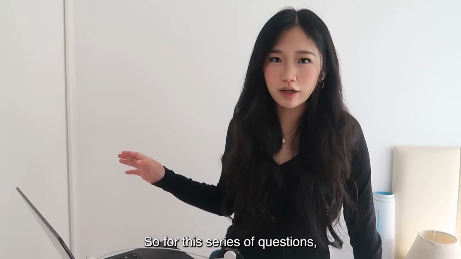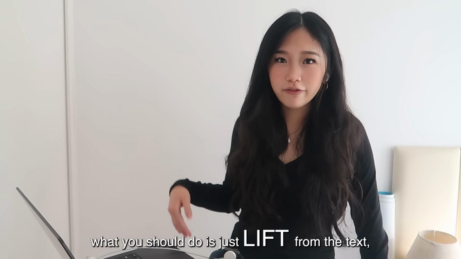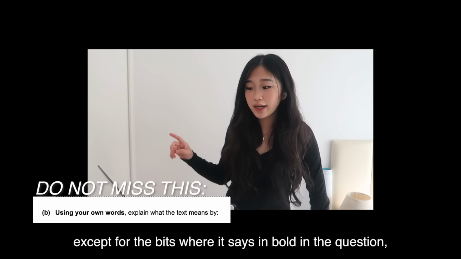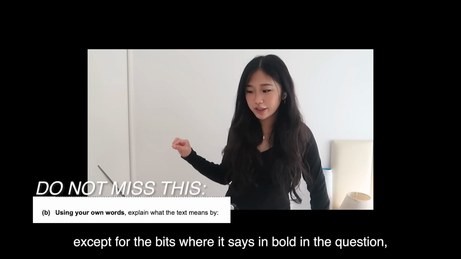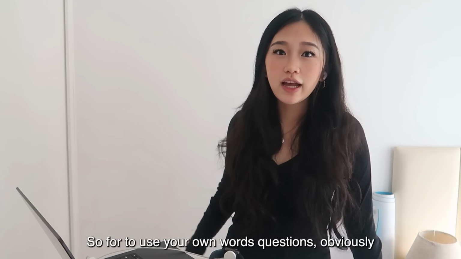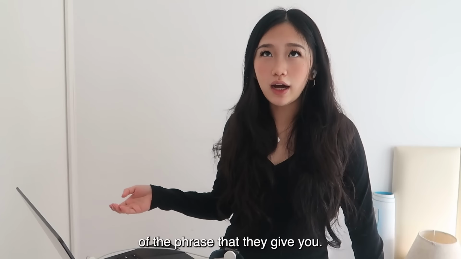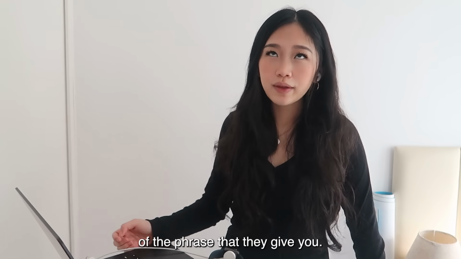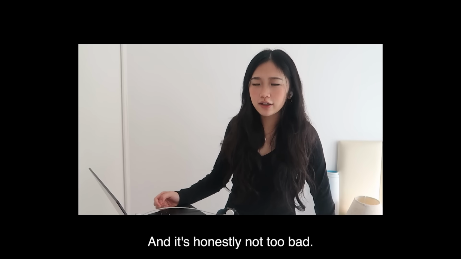So for this series of questions, what you should do is just lift from the text, except for the bits where it says in bold in the question that you should use your own words. For the use your own words questions, obviously you just have to find synonyms of the phrase that they give you, and it's honestly not too bad.